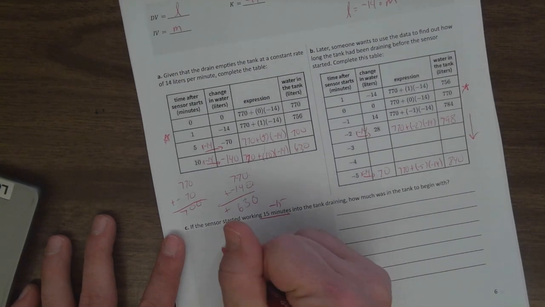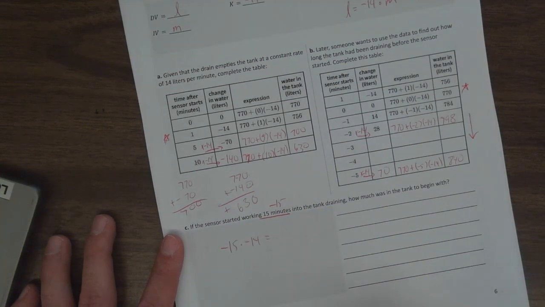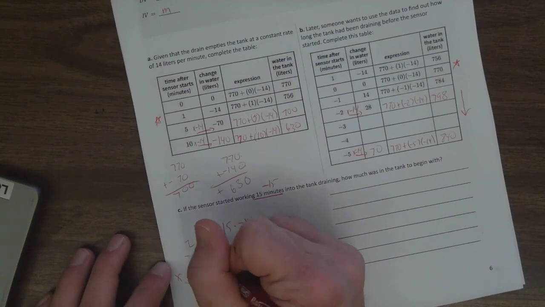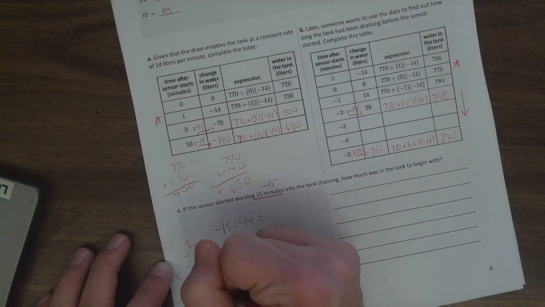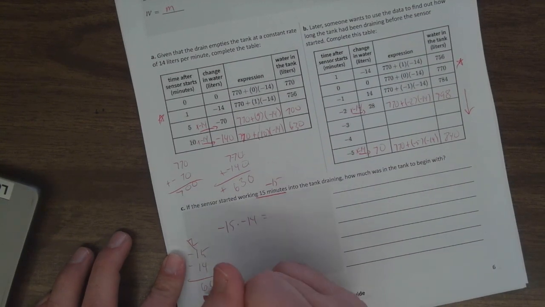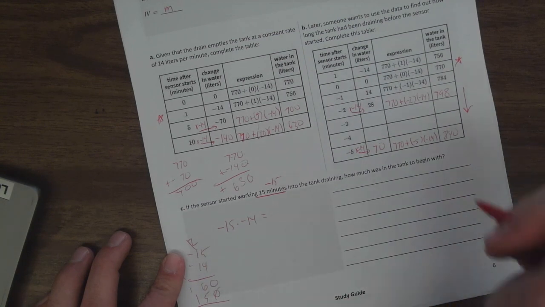And so here it would just be negative 15 times negative 14, which we know is positive. And so 4 times 5 is 20. Regroup our 2. 4 times 1 is 4, plus 2 is 6. We move over a place value. 1 times 5 is 5. 1 times 1 is 1. This just becomes 210.